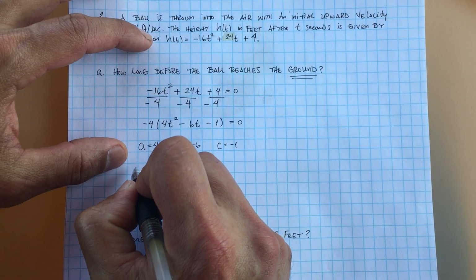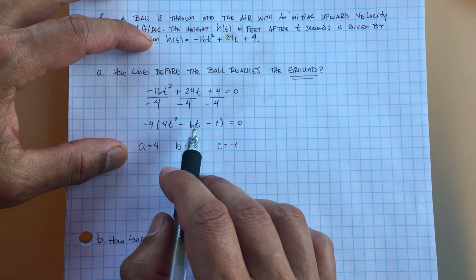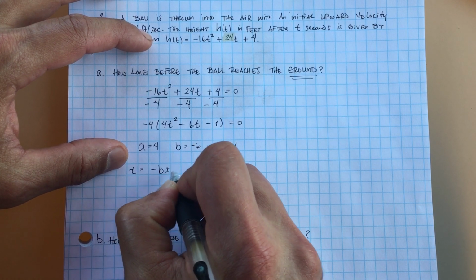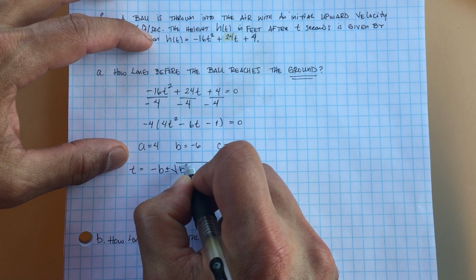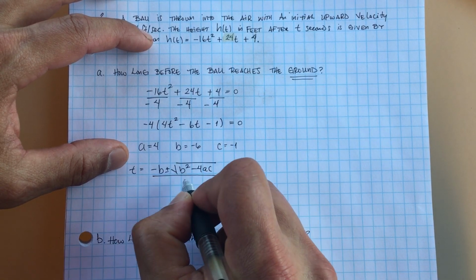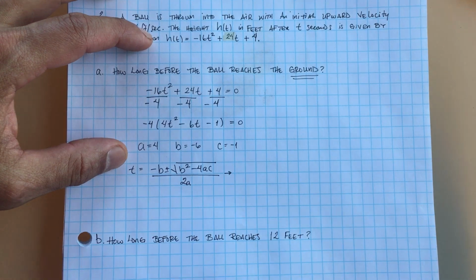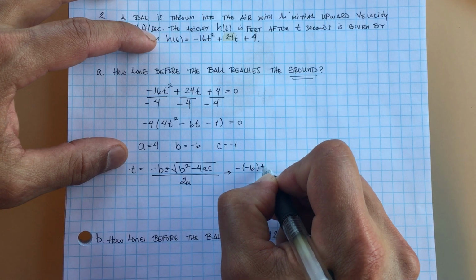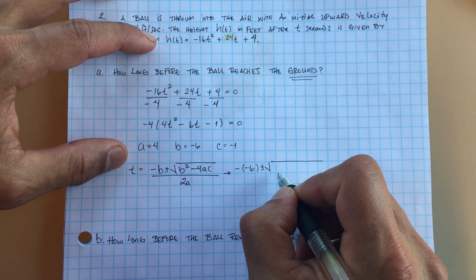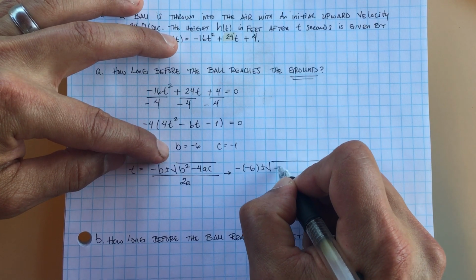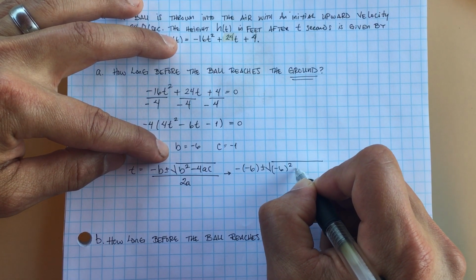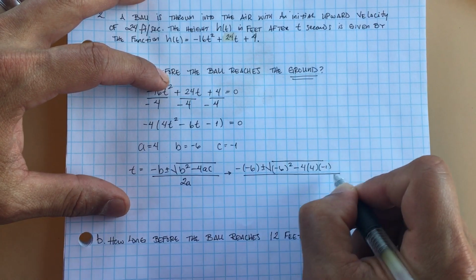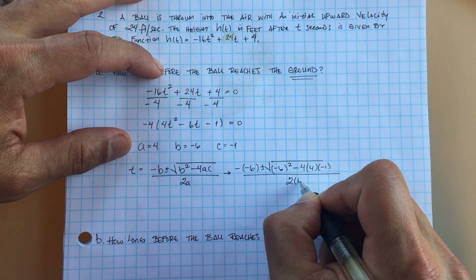So I'm going to use my quadratic formula. Now remember, this is your x. Esta es la x, pero voy a usar la t. So x is equal to negative b plus or minus square root b squared minus 4ac all over 2a. Okay, entonces, now, negativo b, menos 6, más o menos square root b squared, negativo 6 cuadrado, minus 4a is 4 and c is negative 1, negativo 1. Okay, so 2 times a, 2 por 4.